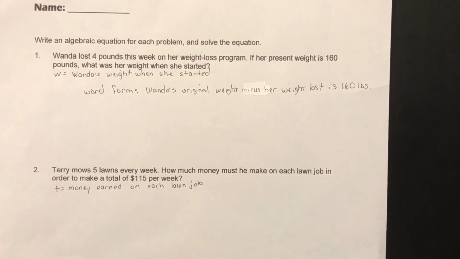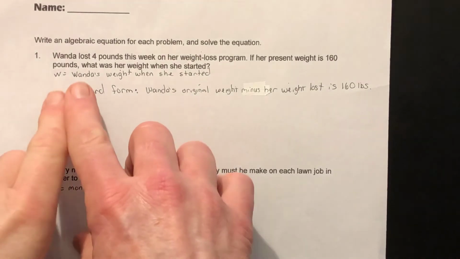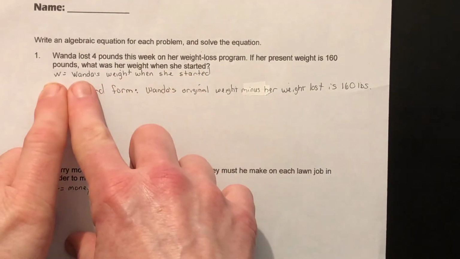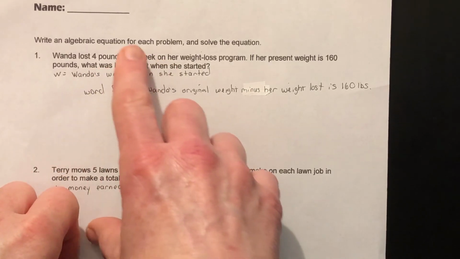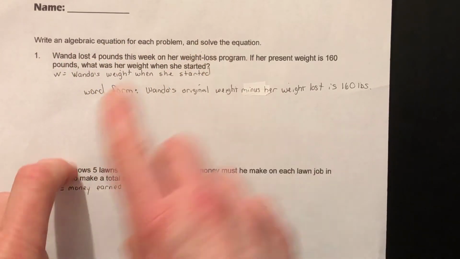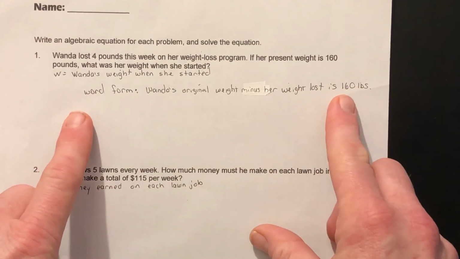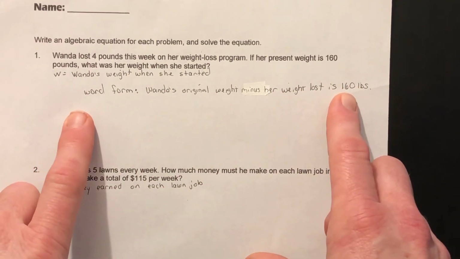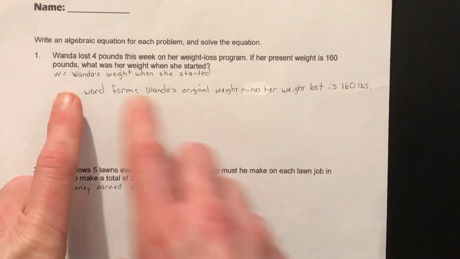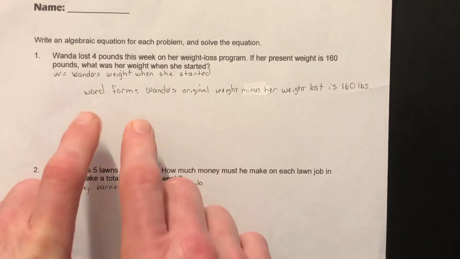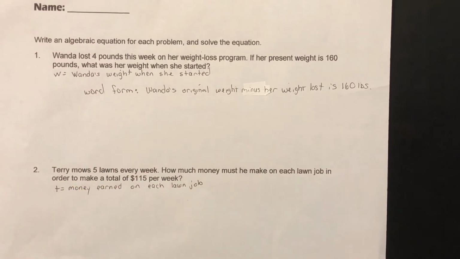All you have to do is define the variable, write the equation, and solve it. This word form part, you don't have to do this. This is my way of helping you. You don't have to do this. You have to do this, the equation, and the answer. Just remember that. You are to do 1 and 2 on your own. We'll do 3 together. After we do number 3, we'll go back and look at numbers 1 and 2. I think it's better to do it that way.